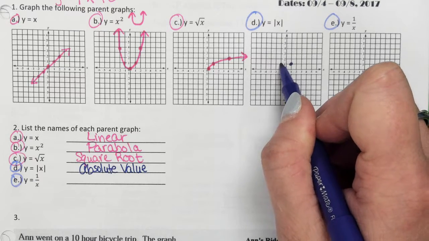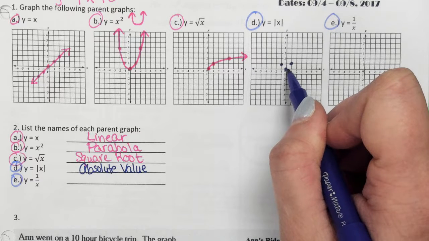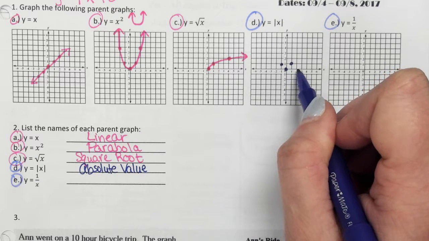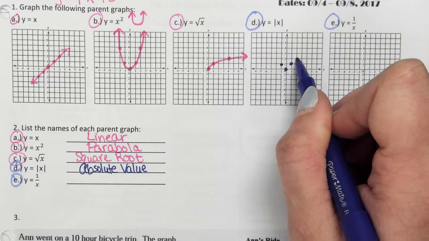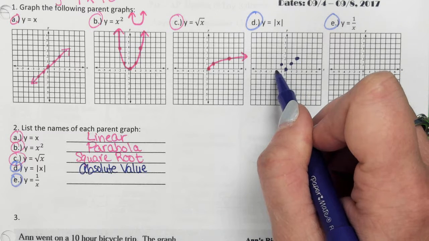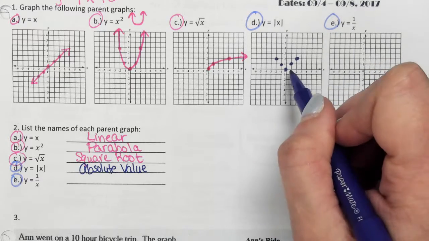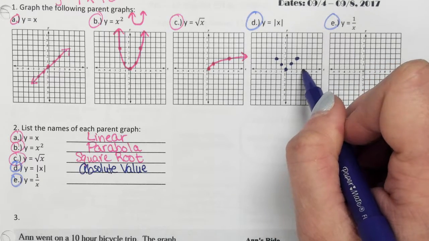What's the absolute value of negative 1? 1. So I'm going to go left 1, up 1. All right, what number comes after 1? 2. So I'm going to go right 2. What's the absolute value of 2? I'm going to go up 2. Let's go to negative 2. What's the absolute value of negative 2? Positive 2. All right, let's do 3. What's the absolute value of 3? Positive 3.